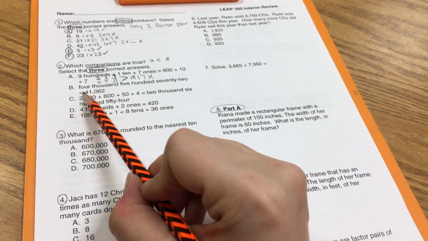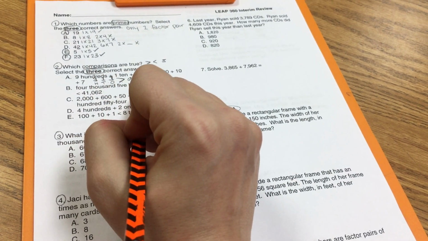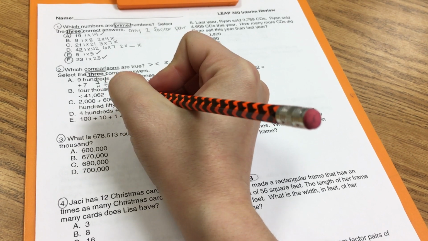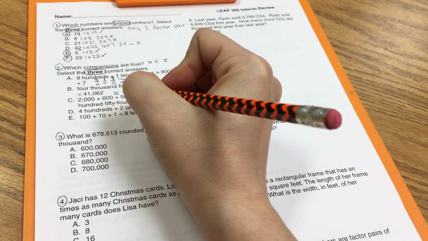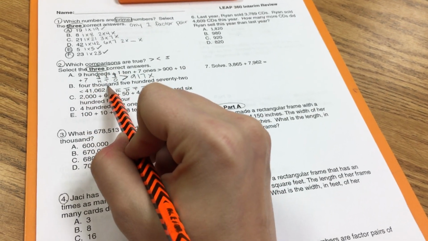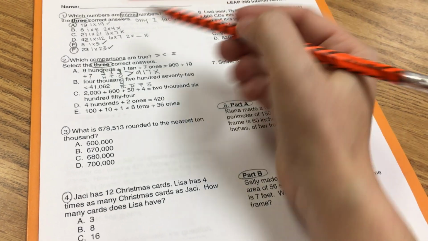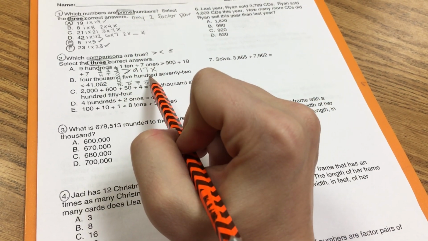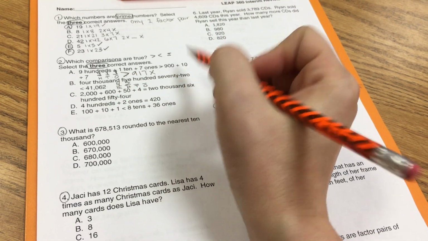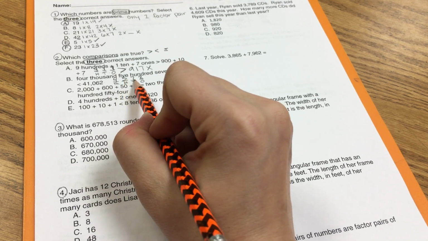Let's look at B. So we have word form, which means I need my cheater chart, and I see thousands. So I have my thousands, my hundreds, my tens, and my ones. So I have 4,000. 500. So in my hundreds, I have 572. So 4,572.